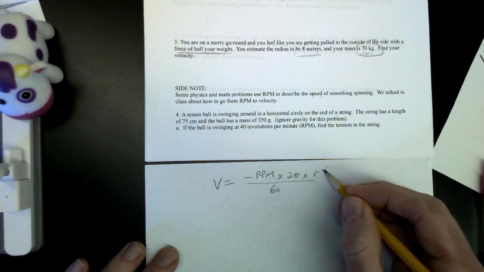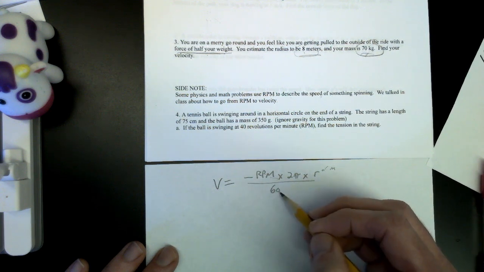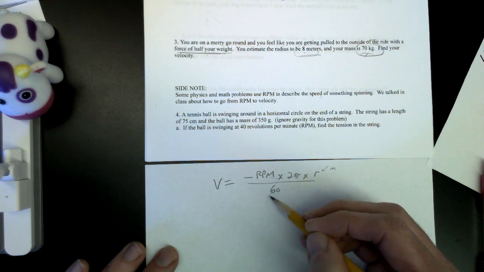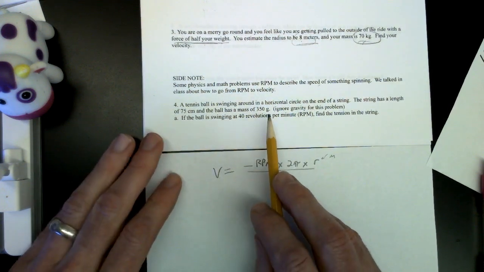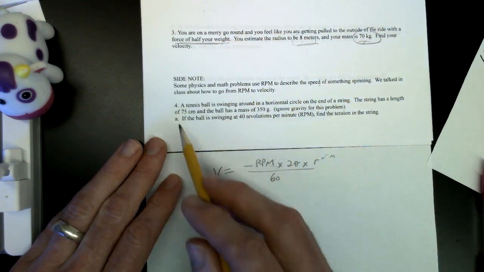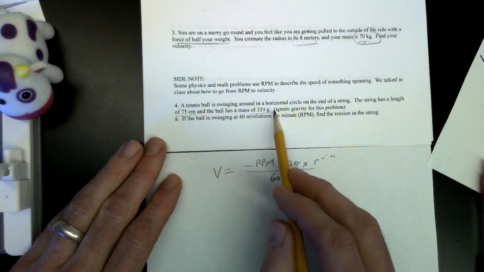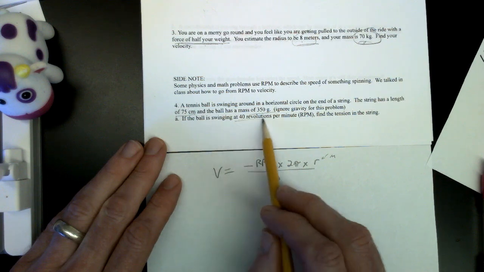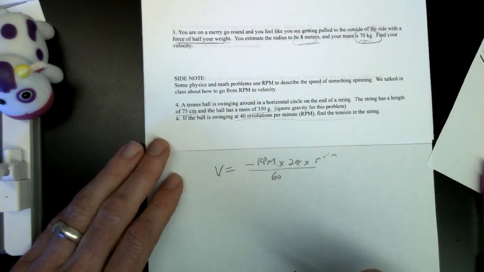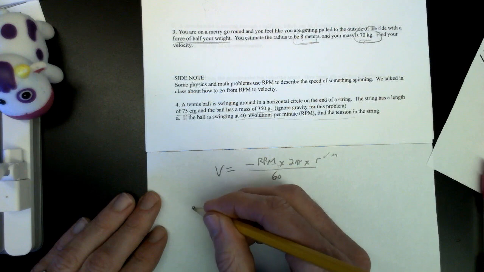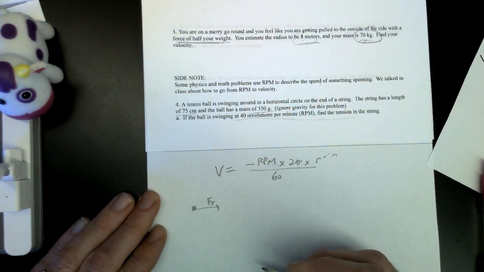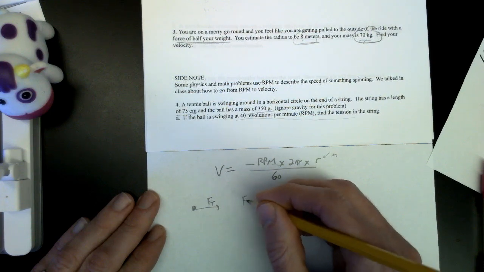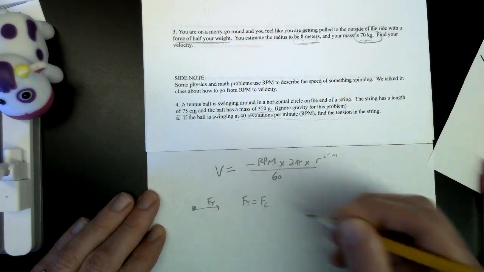Make sure that your radius is in meters. And this 60 is in there to go from the minutes to the seconds, revolutions per minute to seconds. So if I look at problem 4 here, tennis ball is swinging around a horizontal circle. The string has length of 75 centimeters. The ball has a mass of this. Ignore gravity. If the ball is swinging at 40 RPMs, find the tension in the string, right? So just the quick free body diagram, tension is the centripetal force. So what I can write here is I know that the force of tension is the centripetal force.